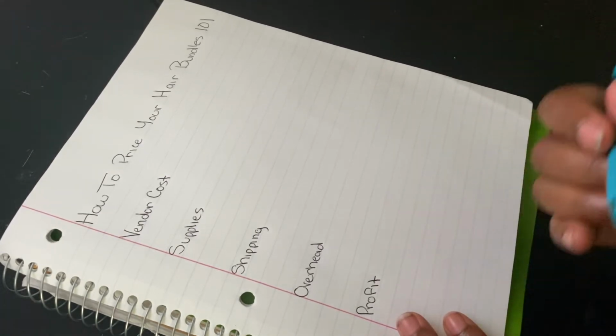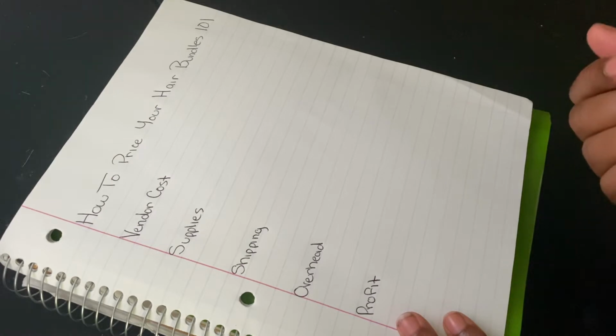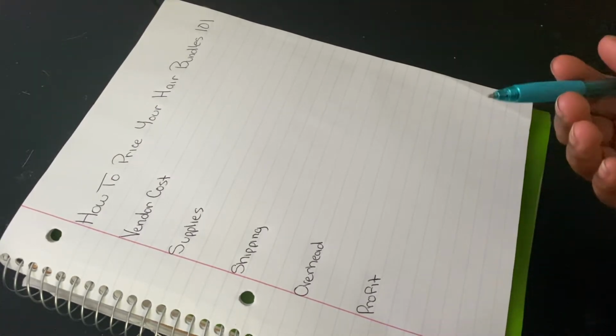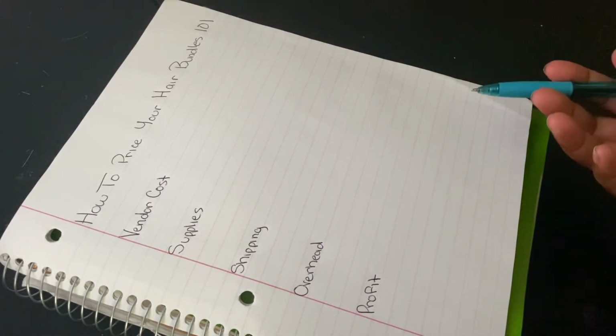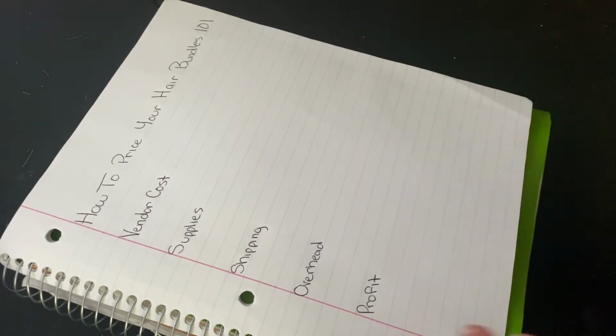And also, this pricing strategy can go for if you want to add on products to your website. So this can include like your wax sticks, your flat irons, any type of product that you want to sell in your store. You can use the same strategy pricing your products. So I'm going to go ahead and get started.